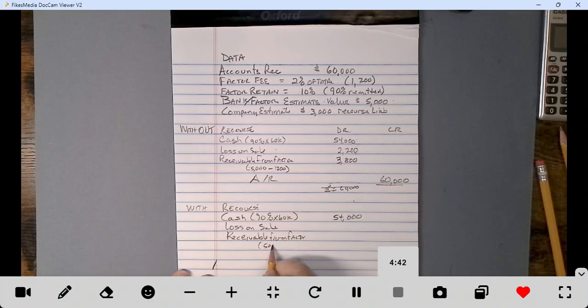And once again, that's 5,000 minus 1,200. That's the 3,800. And then I have a recourse liability. And I estimated that that was going to be 3,000, and accounts receivable for 60,000.